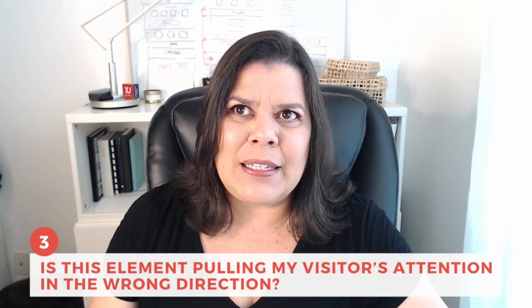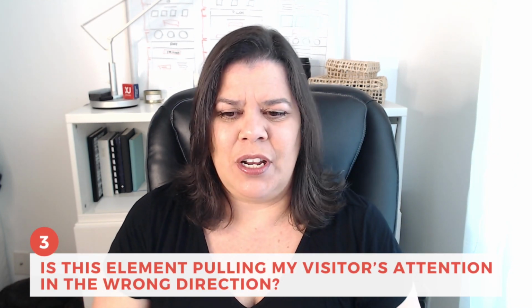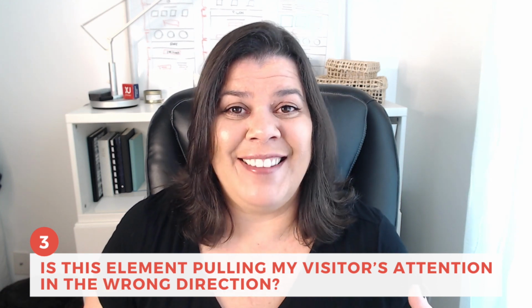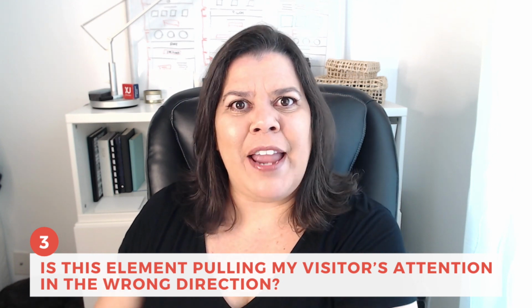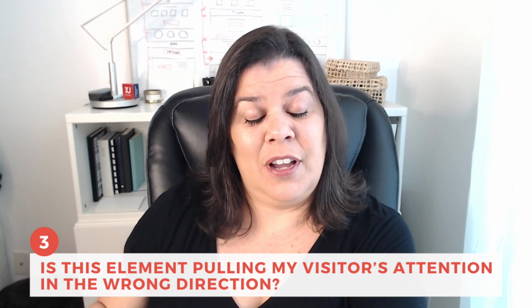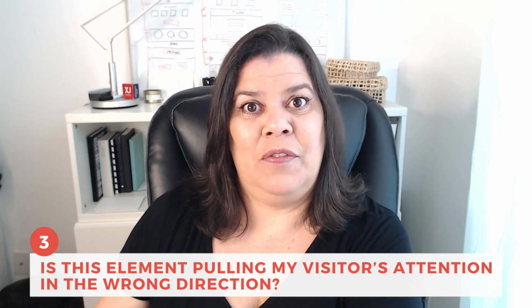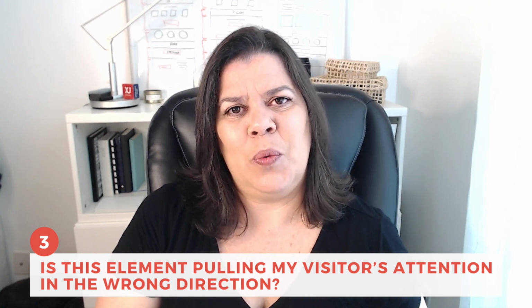Question number 3 is, is this element pulling my visitor's attention in the wrong direction? Again, another thing you can use is the page goal that you have. The question before this one was mostly the goal of the visitor. Now it's your goal. What do you want to achieve with that page? What do you want your visitor to do? For that page goal, or even for your whole website goal, is any element pulling attention in the wrong direction? This is a very good example.